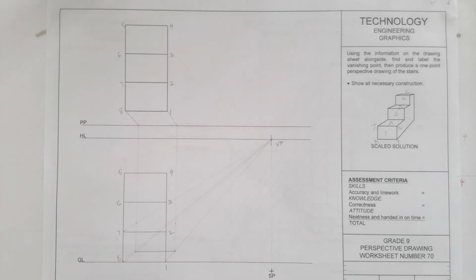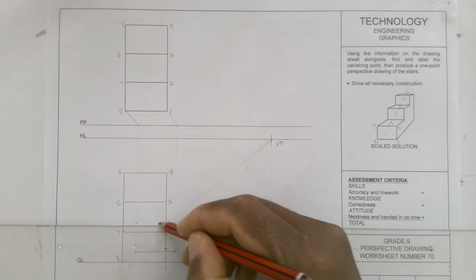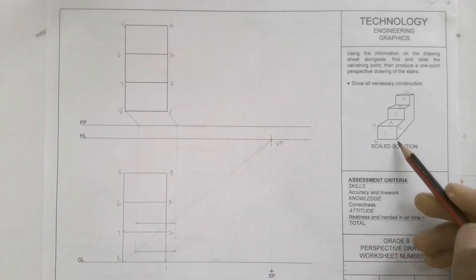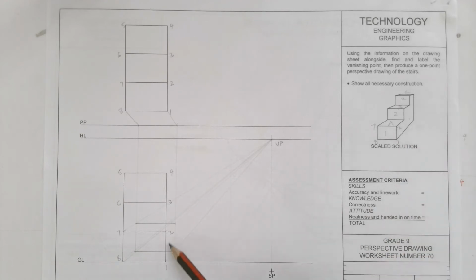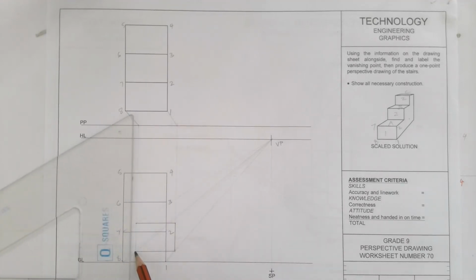Now you then take your set square. We join, draw a dark line. Now remember, 1 goes to 2, 1 goes to 2 there, and 8 goes to 7. So that means that must now be drawn dark. That must be drawn dark. That is your vertical surface, the first one.